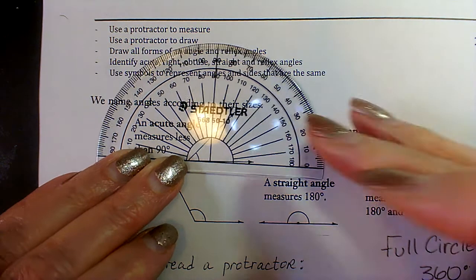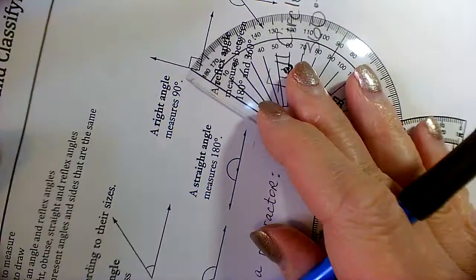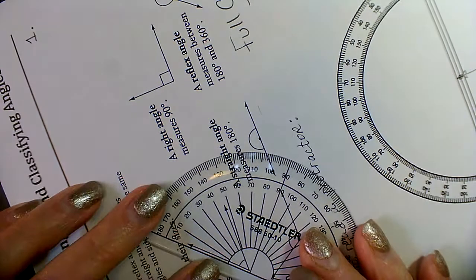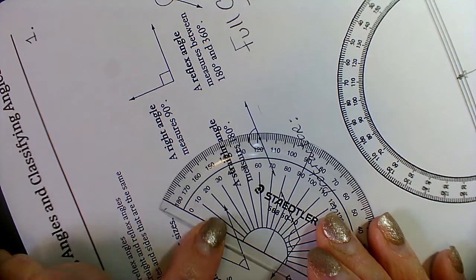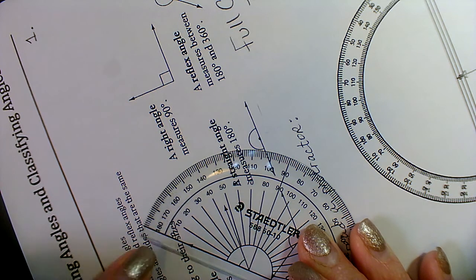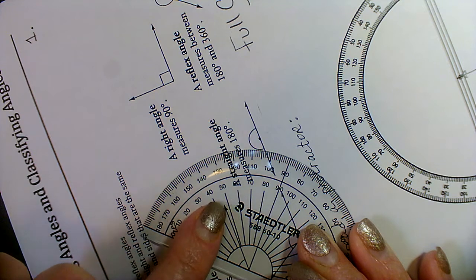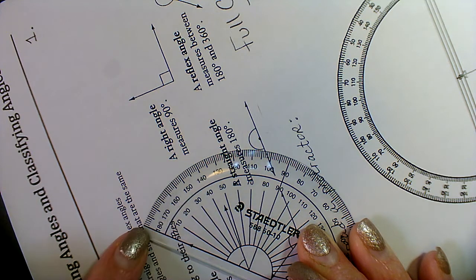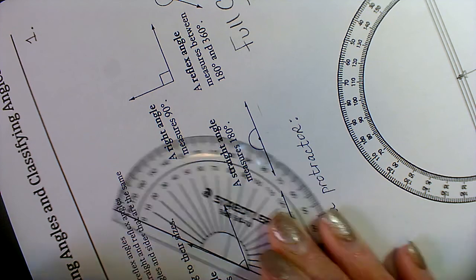If I flip this angle around and I put my line over on this side and my vertex like that, then again I'm going to start at 0. I'm going to use the inside one and go up to there. All right? I'm not going to use the 180. I'm going to use the 0. Always start at your 0.